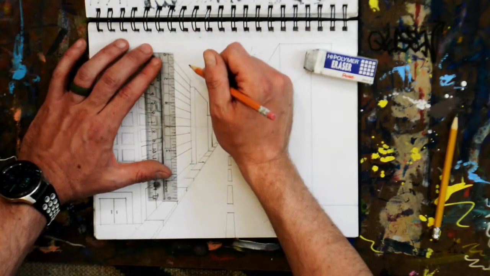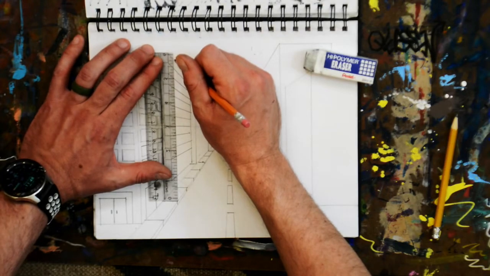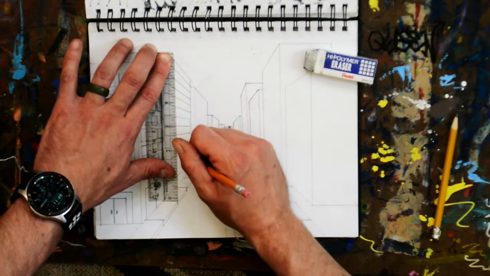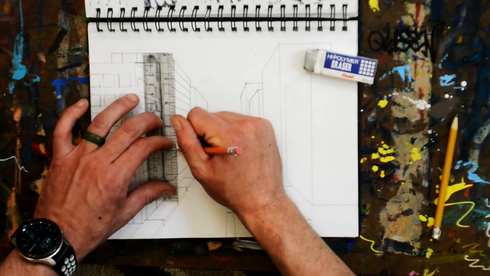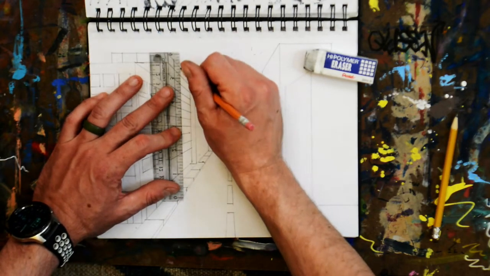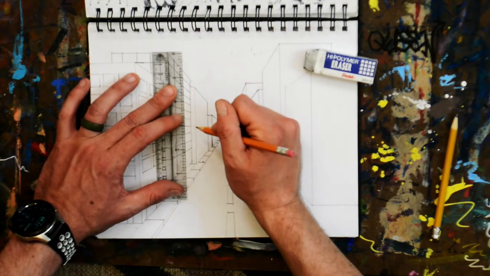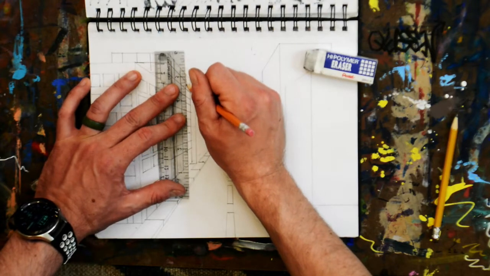And then we do the same thing on the side of the building. I like this ruler because you can see through it. Oops. Even though it's kind of wobbly, you can see through it, which allows you to really line up your ruler correctly. So I'm just going to make 3.